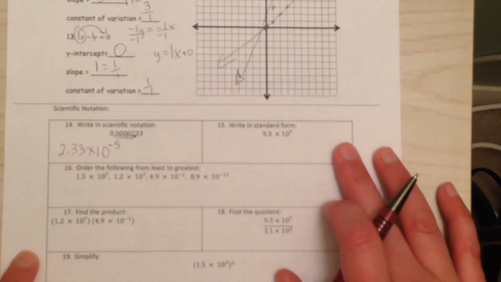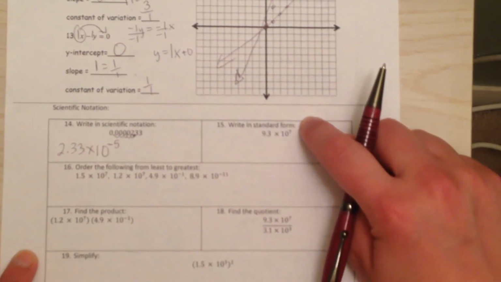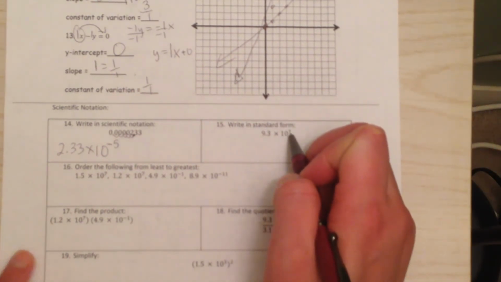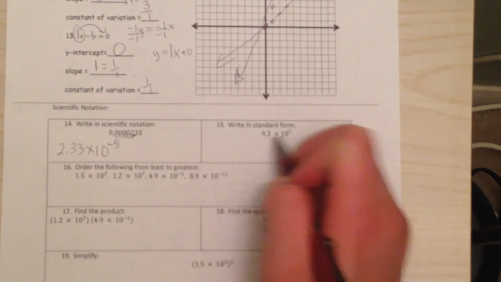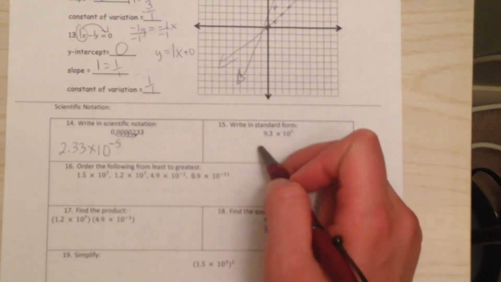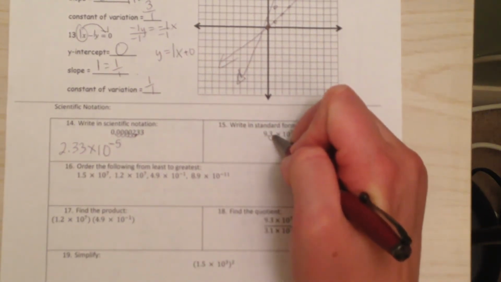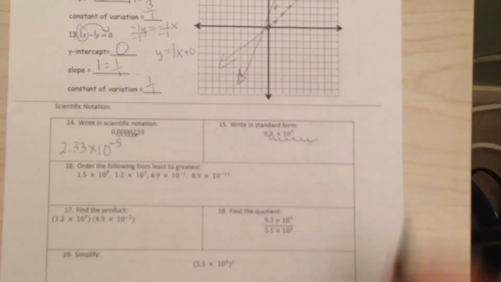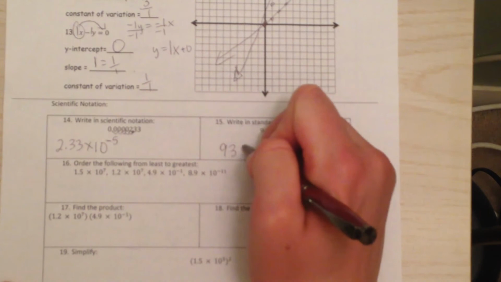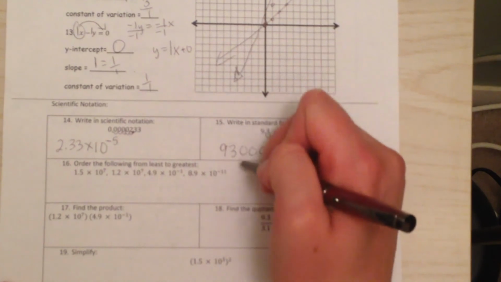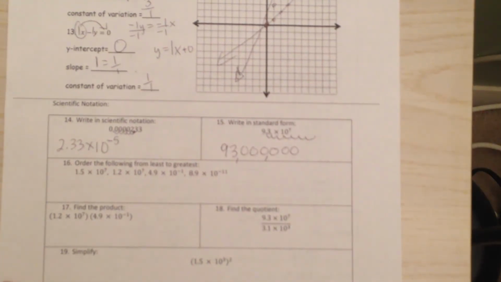Then on 15, we want to do the opposite because it says standard form. That's another way of saying longhand, so write it as long as possible. So I'm going to start with my 9.3, and I need to hop that decimal point to the right 7 places. I know it's to the right because that's going to make the number bigger, and my positive exponents make the numbers bigger. So I'm going to say 1, 2, 3, 4, 5, 6, 7, which means I need to add 6 zeros to this number. So we have 93, 0, 0, 0, 0, 0, 0. And then to make this absolutely right, we should put in our commas every third digit.